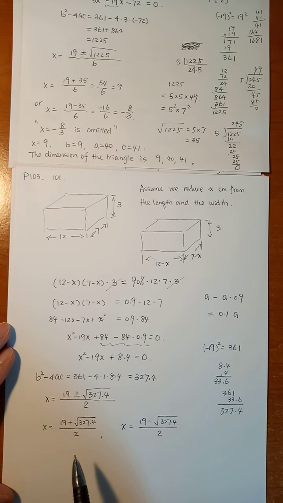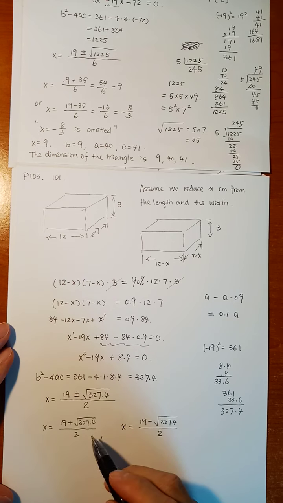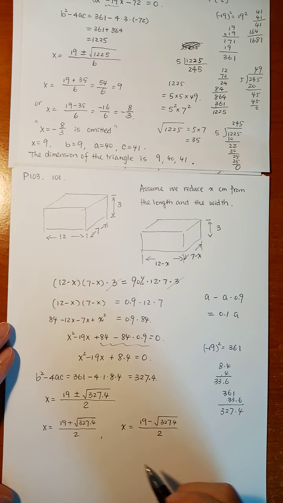Okay, so here let's see one thing. This problem unfortunately needs a calculator to get the estimation.